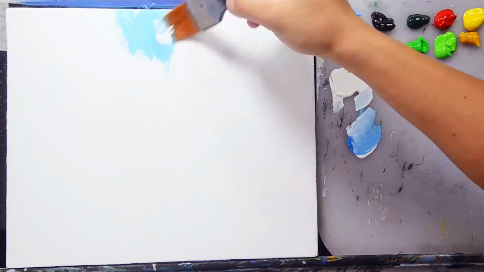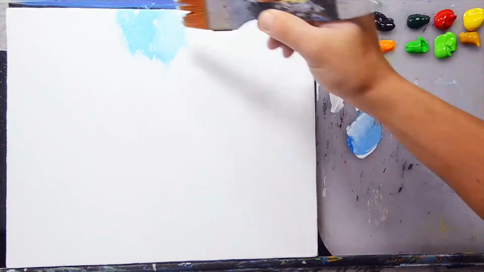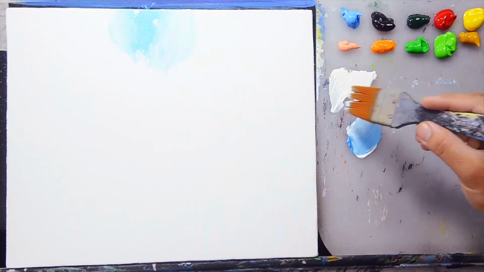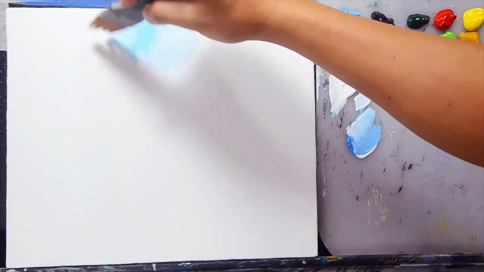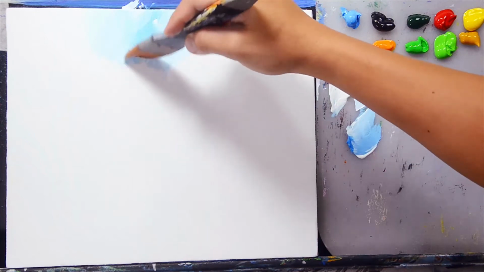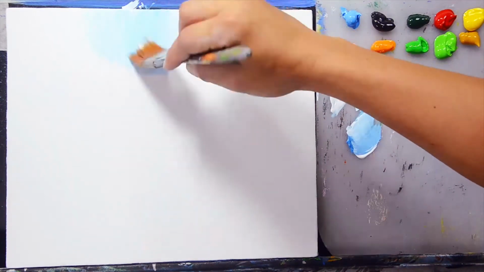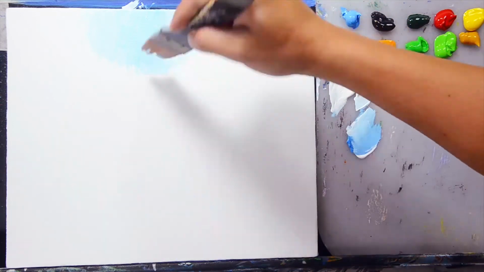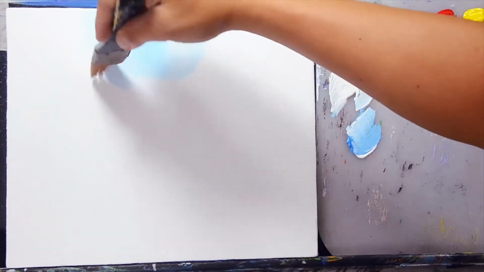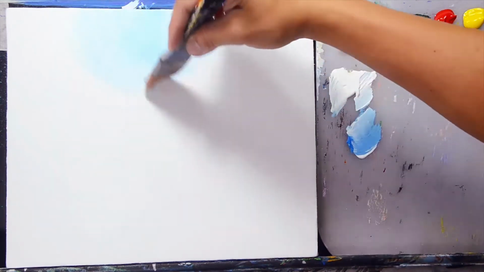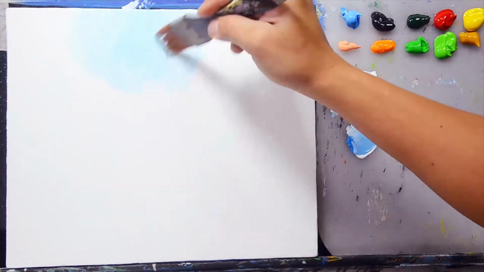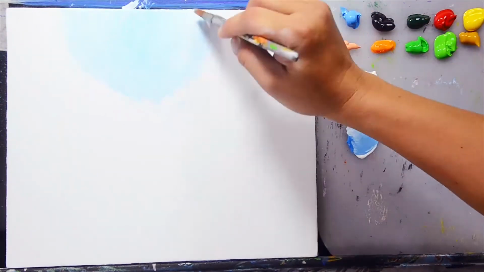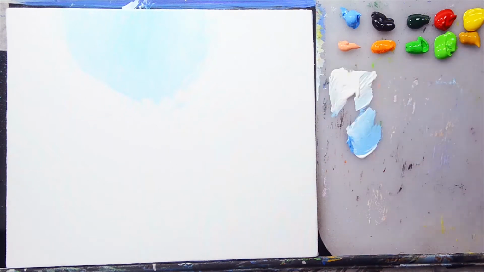I'm going to add more titanium white to this color to create more of a sky blue color. Just there. I'm going to create a sky blue color here. Just blend, or just mix this color, the titanium white and also the cobalt blue. Just there. Sky blue color at this area. I'm using my 1-inch flat brush.